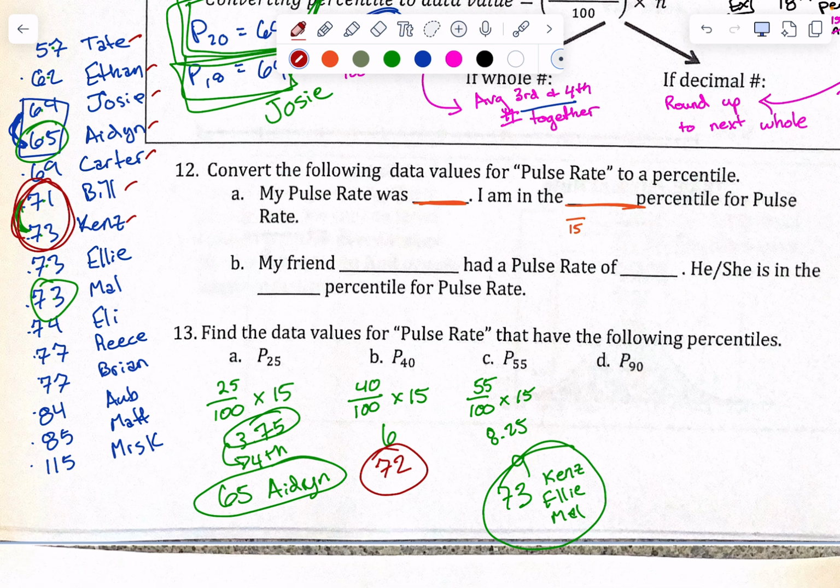Who's the ninth? Mallory. It could be Mallory or Ellie or Kenzie. Oh, wait, Mackenzie is a 73 too. So I just put all three of them. If you just put 73, you're good. I was looking at the L. You all can. Alright.